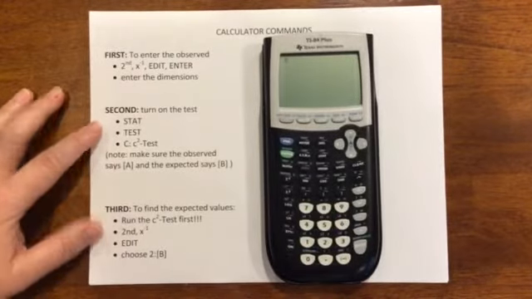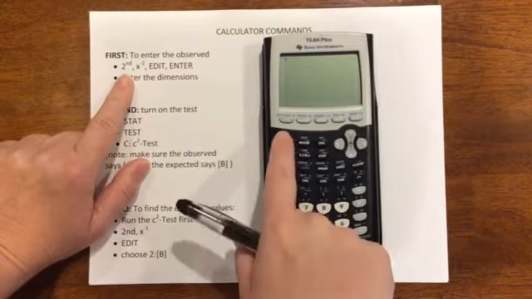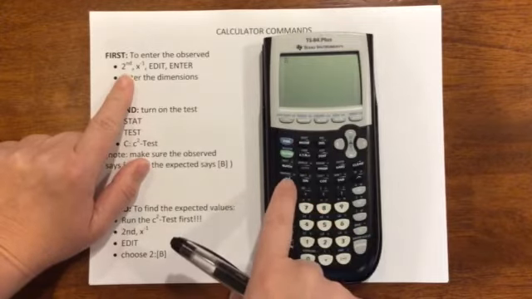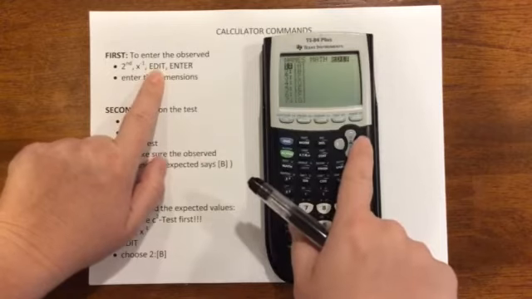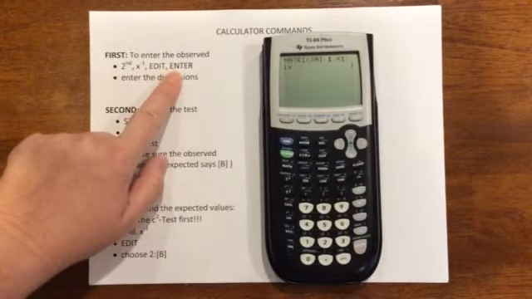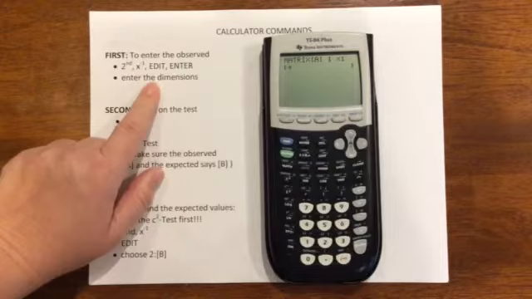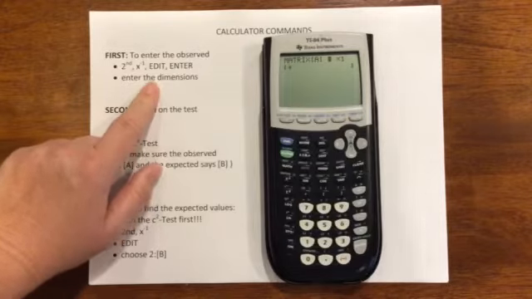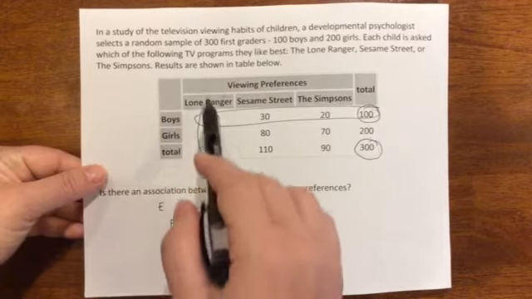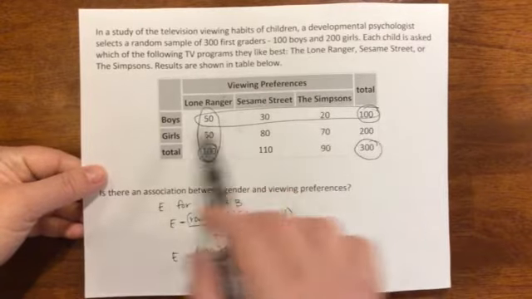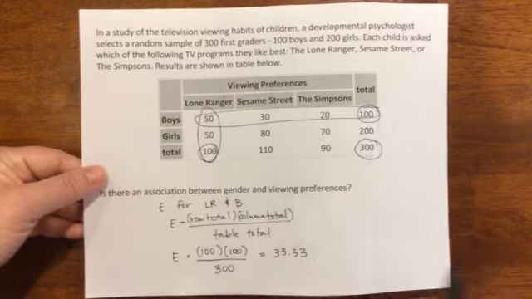Okay, so we want to enter our observed values. We're going to go to second, and then we're going to go right here where it says matrix. And then we're going to edit, and then just push the enter key. And you want to enter the dimensions. This problem has 2 rows and 3 columns. Don't include the totals. The totals are not part of the matrix.